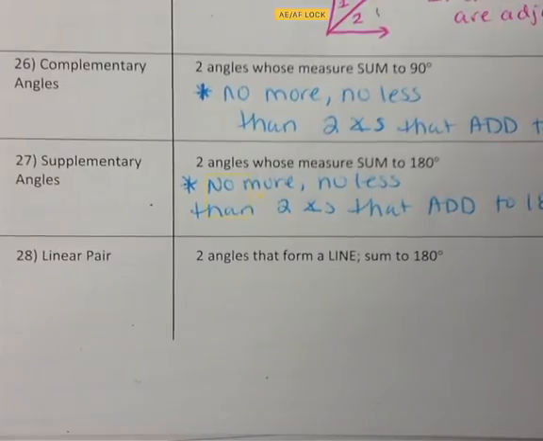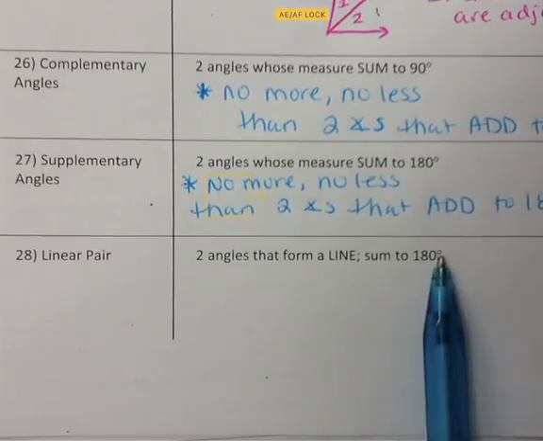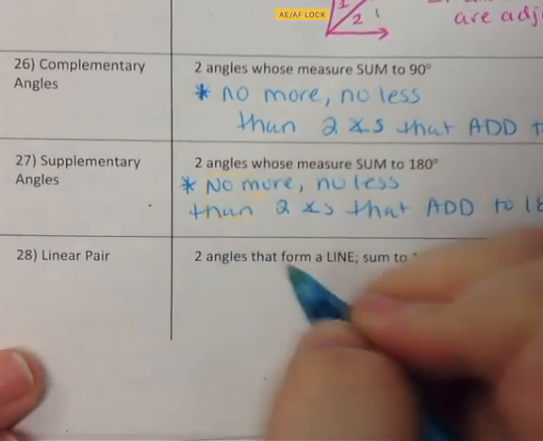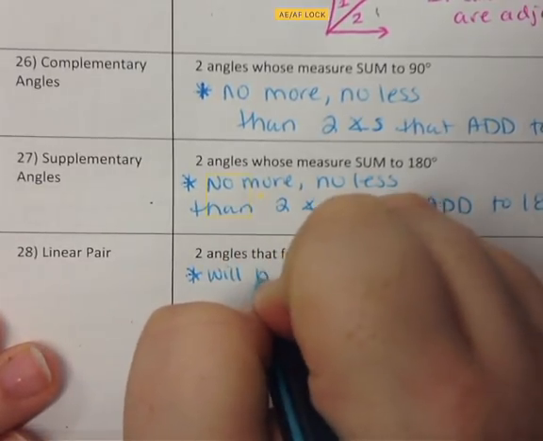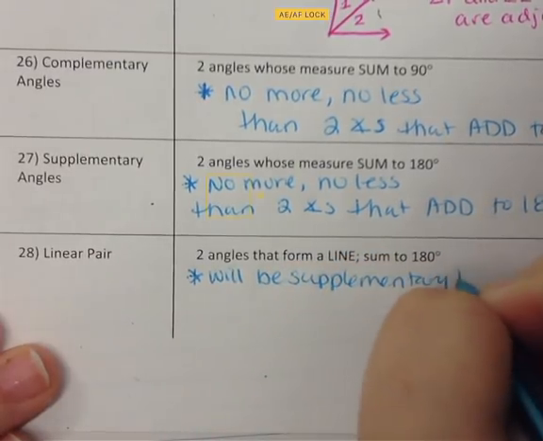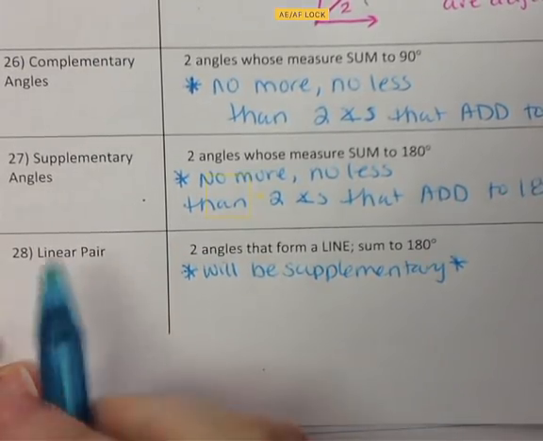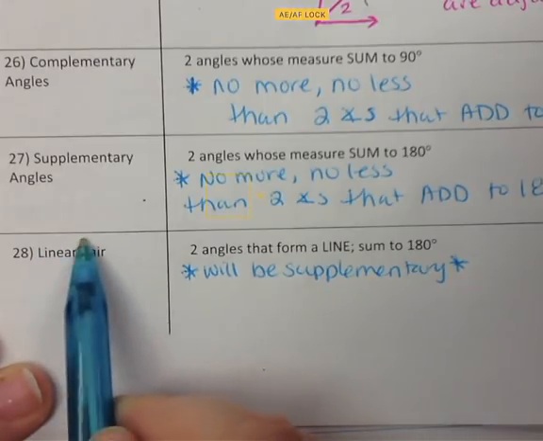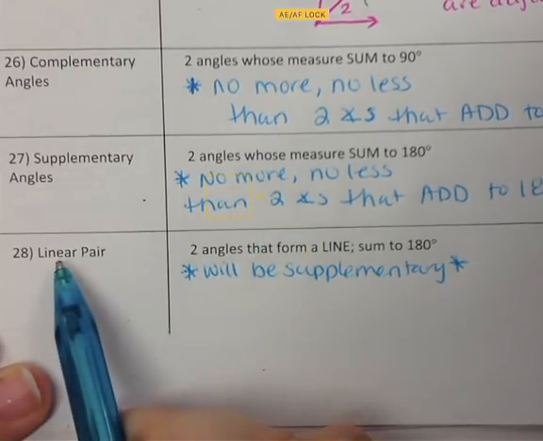Linear pair. A linear pair is two angles that form a line, which also sum to 180 degrees. So linear pairs are actually always going to be supplementary. So a linear pair will be supplementary. You can call them supplementary. So it's two angles that form a line. Only two angles. It's a linear pair. Linear because it's forming a line. Pair because it's only two of them. Two angles, which is why it's a pair, form a line, which is why it's called linear.